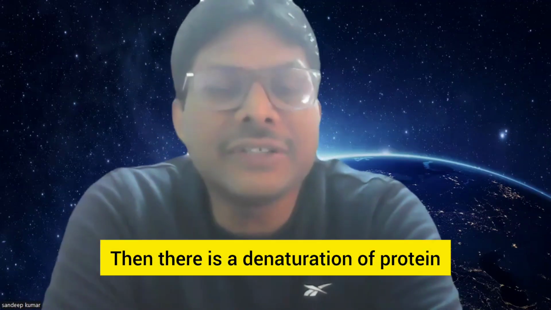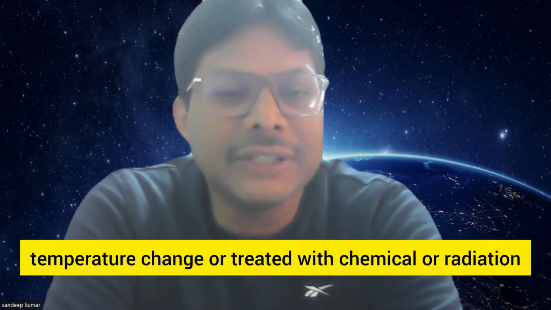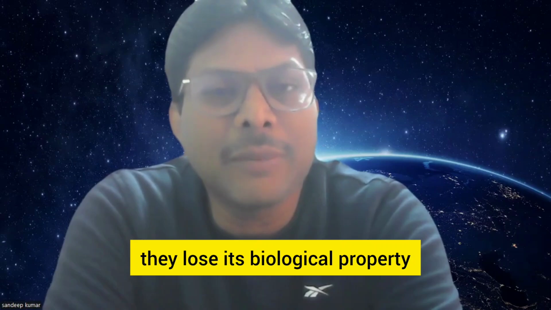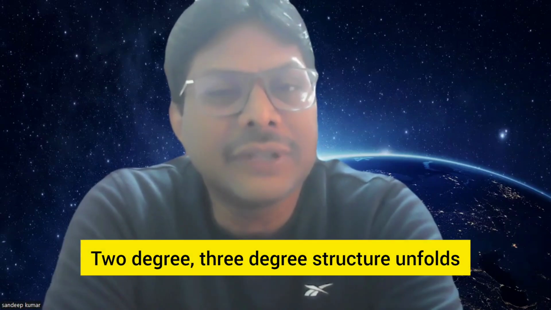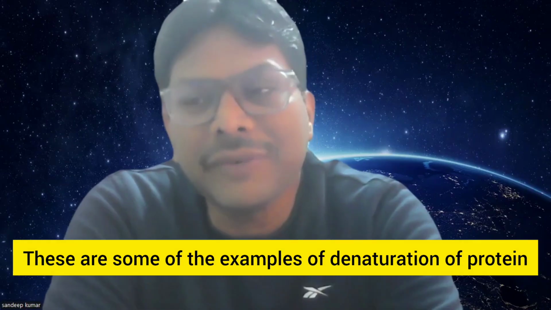Then there is denaturation of protein, when the protein is subjected to pH change, temperature change, or treated with chemicals or radiation. It loses its biological property. The 2 degree and 3 degree structures unfold. Only the 1 degree structure remains intact. So that is denaturation of protein. Coagulation of egg white and curdling of milk are some of the examples of denaturation of protein.